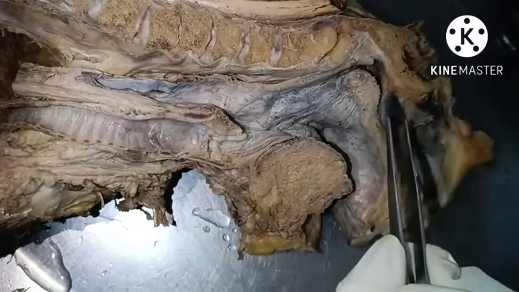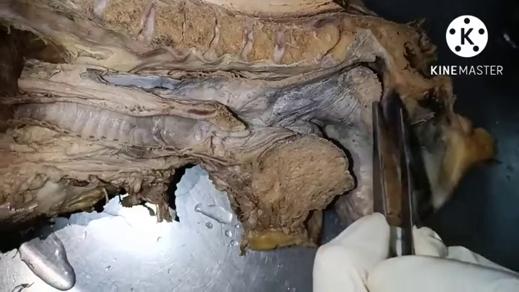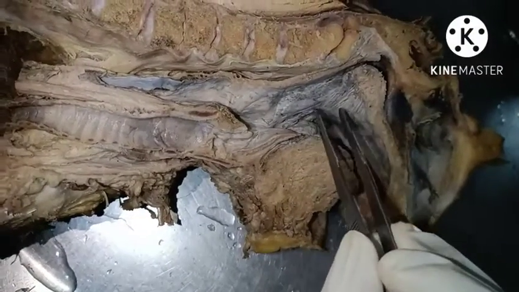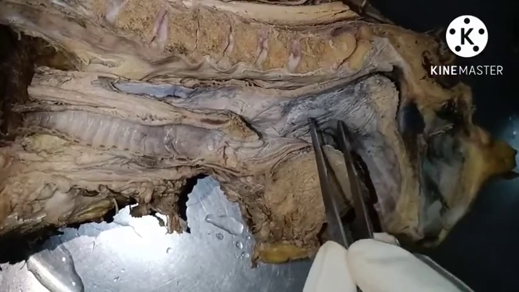Upper part of the pharynx transmits only air, the lower part, below the inlet of larynx, only food, but the middle part is a common passage for both air and food.